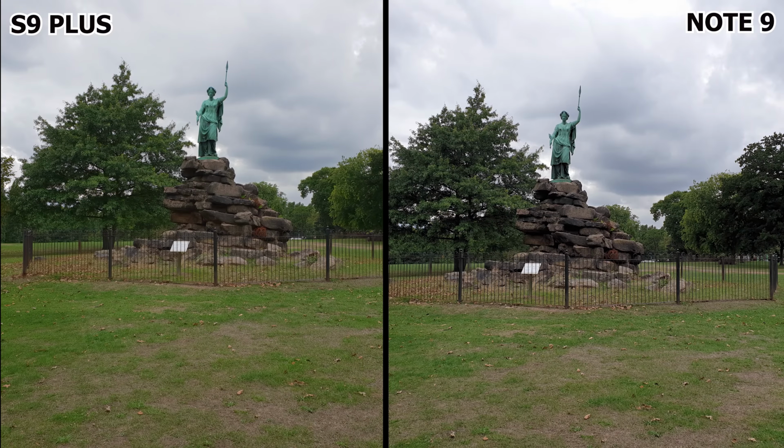Now switching over to the daylight, here's the shot of this statue and pretty much identical, slightly darker image in the shadows on the right, the Galaxy Note 9, compared to the S9 Plus, and the representation of the trees and the greens are ever so slightly different. But apart from that, very much identical. I couldn't tell much of a difference between the two, so let me know which one you think.